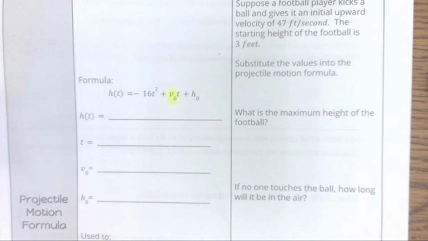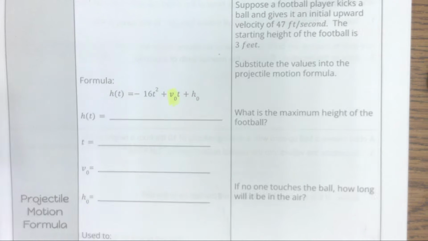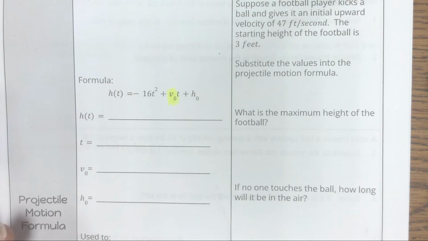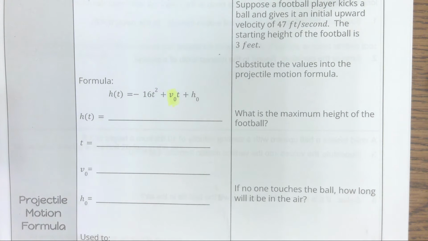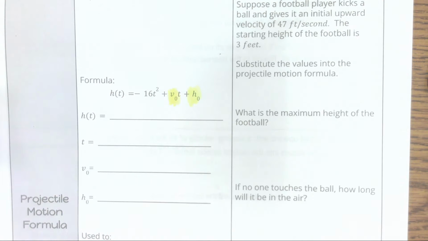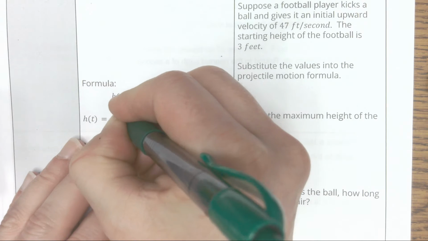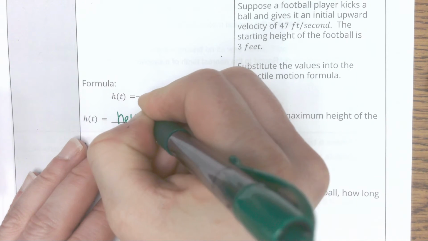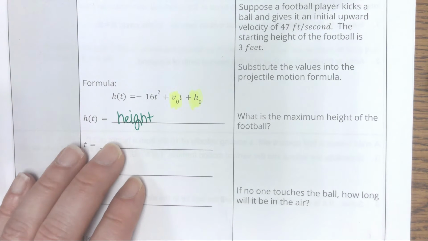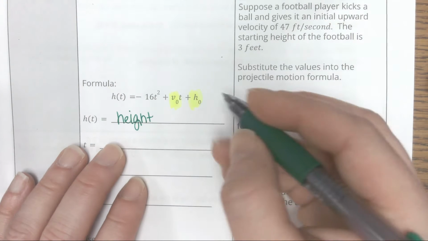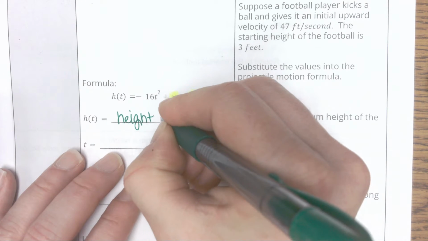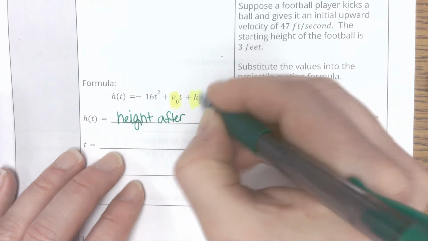V sub 0, that's a subscript, means the starting velocity. And H sub 0 means the starting height. So let's write down what these things all mean. H of t means the height after t seconds.